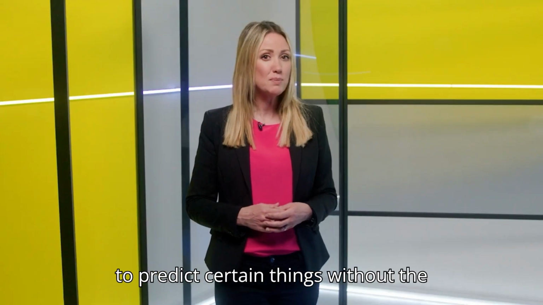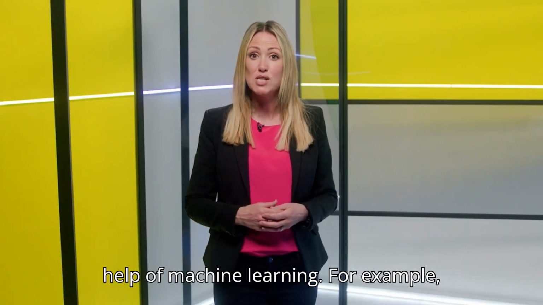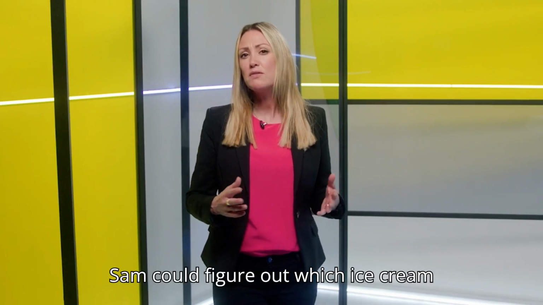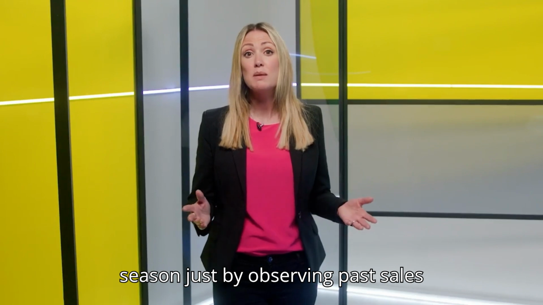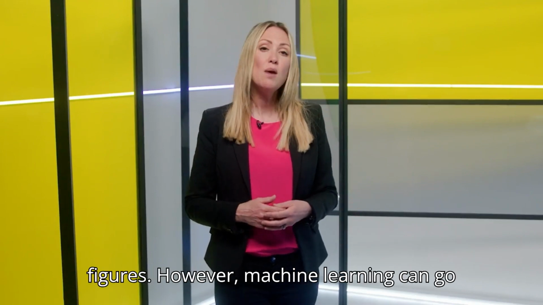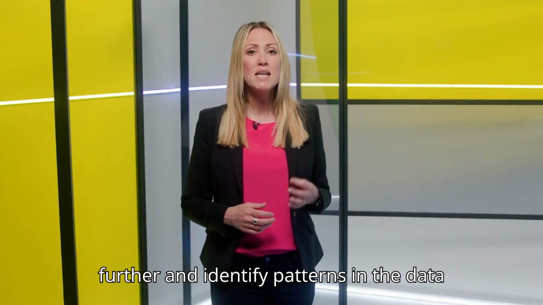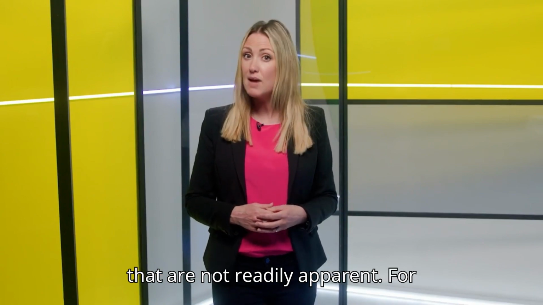It might be simple to predict certain things without the help of machine learning. For example, Sam could figure out which ice cream flavors are the most popular in a given season just by observing past sales figures. However, machine learning can go further and identify patterns in the data that are not readily apparent.